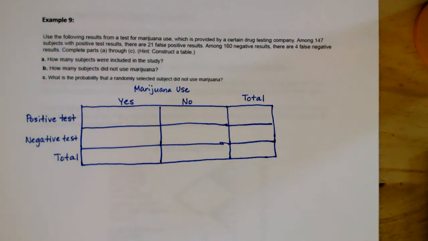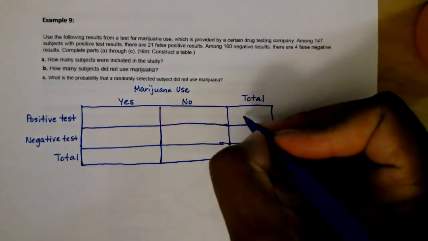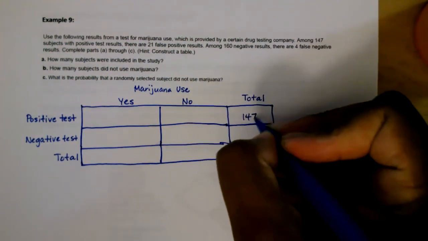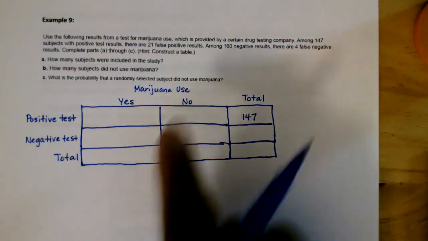All right, it says here, among 147 subjects with positive test results. So the positive test results, that total is 147. And it says there are 21 false positive results. What that means, false positive means, no, they did not use marijuana, but their test came back positive.